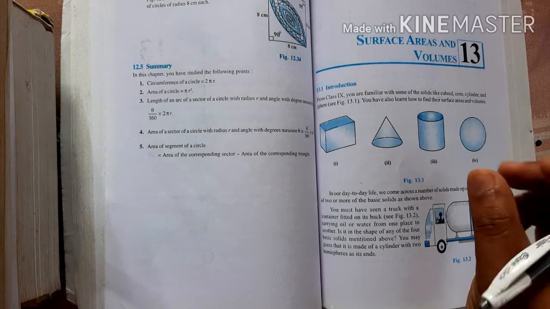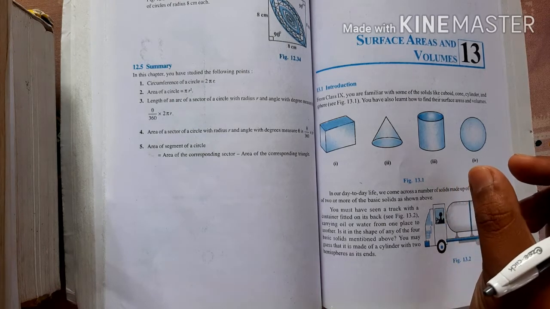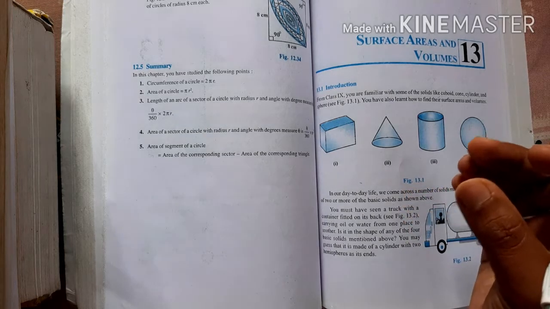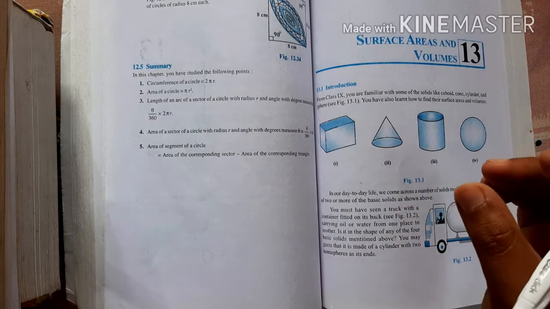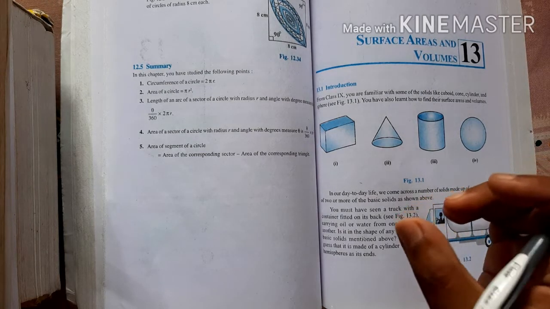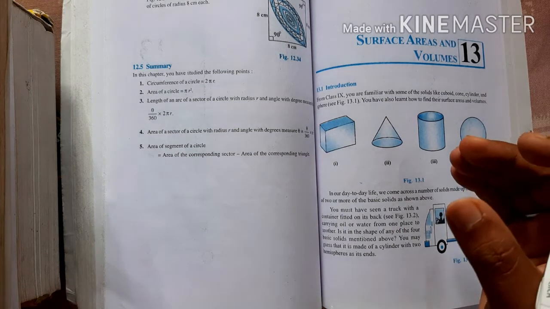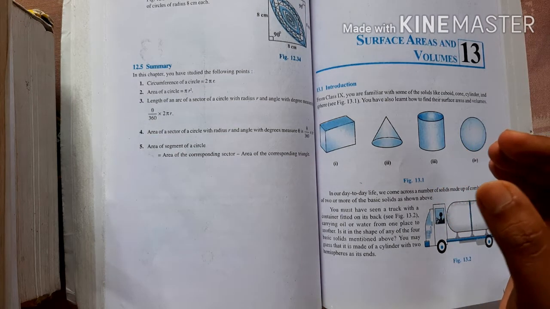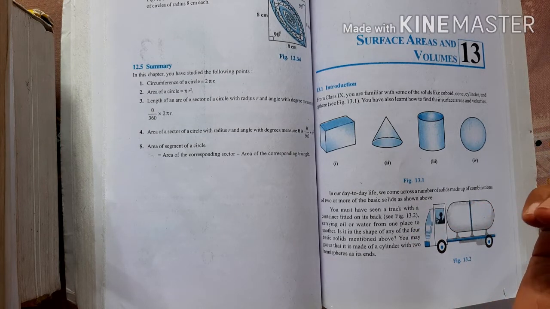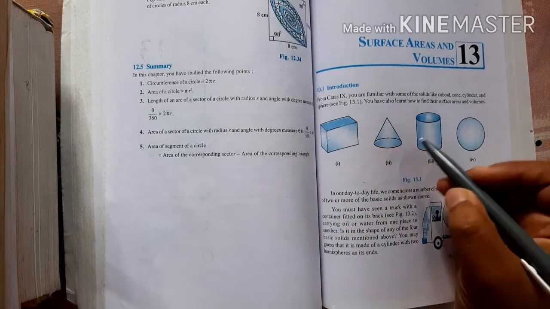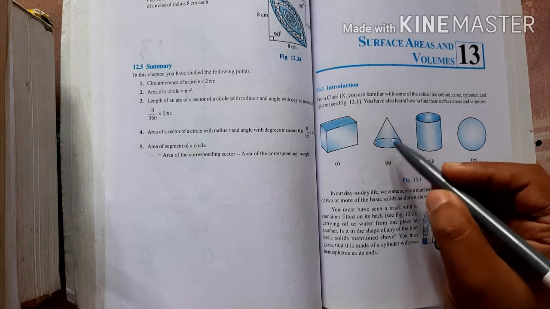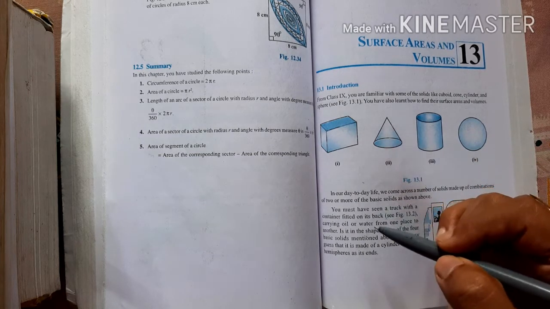So for the single objects you were asked to calculate the volumes, surface areas, etc. But in class 10 you are going to calculate the surface area and volume for the combination of objects. Combination of solids means, suppose a cone is surmounted on a hemisphere.